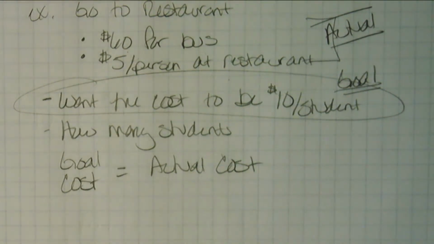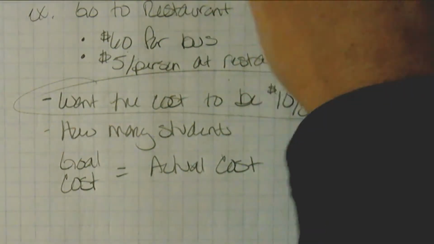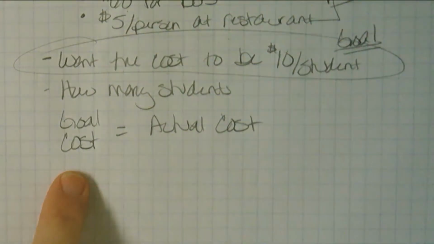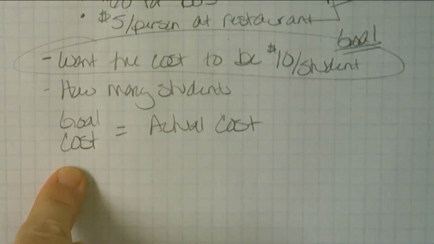All right, talk to someone sitting by you. See if you have the right game plan. Help each other out. If you notice, there are two rates. One goes with each situation. One goes with the goal, one goes with the actual cost. All right, let's talk about this. How do I figure out my goal cost?